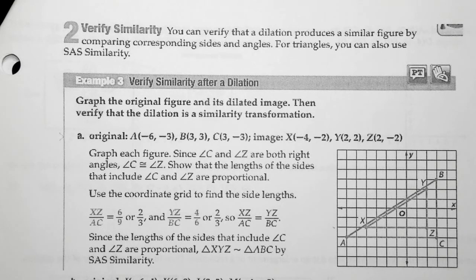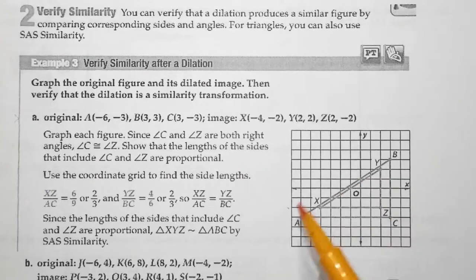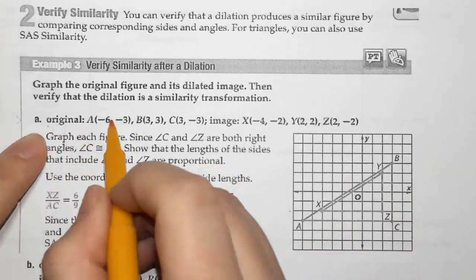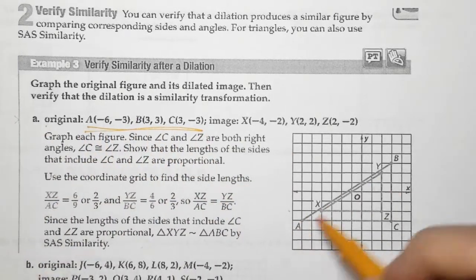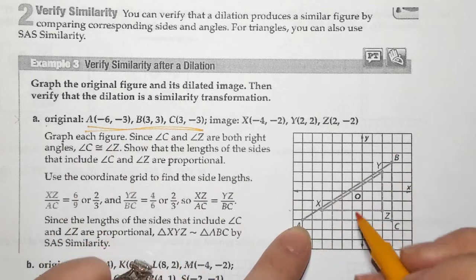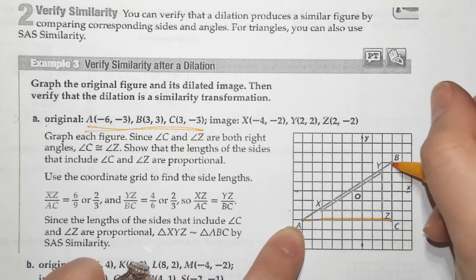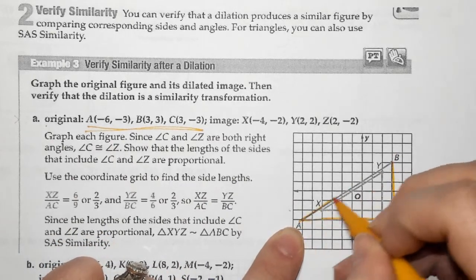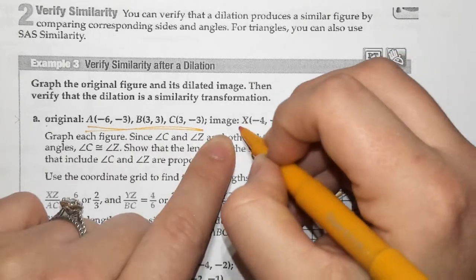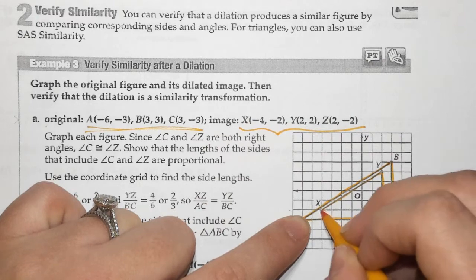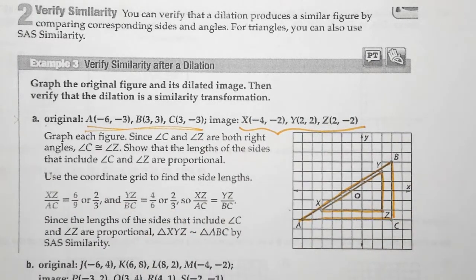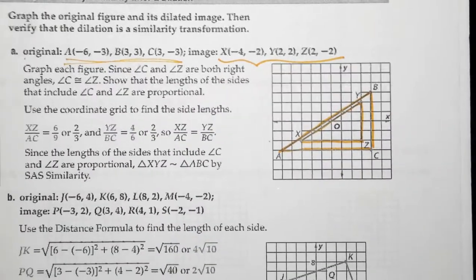Now you're going to have to verify if a dilation is actually a similarity dilation, which means, in example A, here's the original 3 points. Okay? So, A to B to C. Do you see it, the big triangle? That is your original, okay? And then they give you what the image is, which is this smaller one.